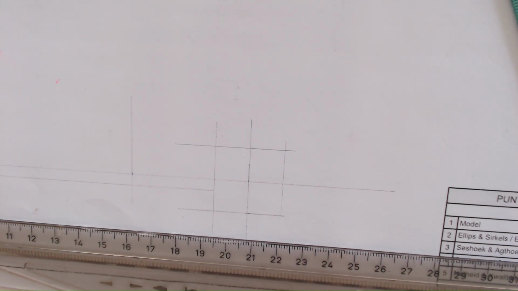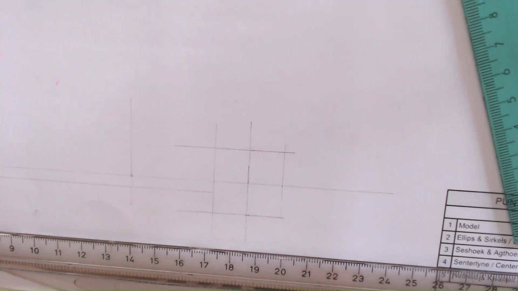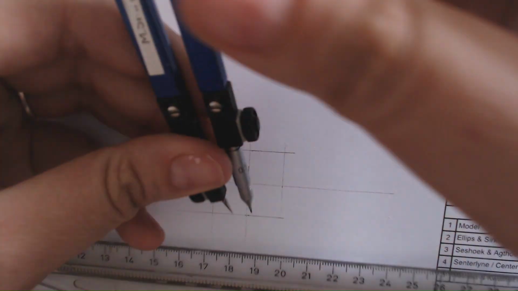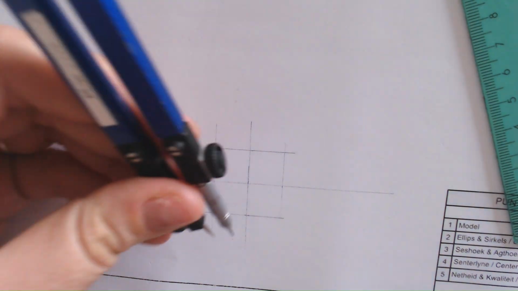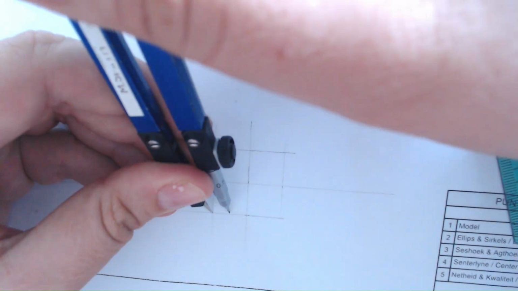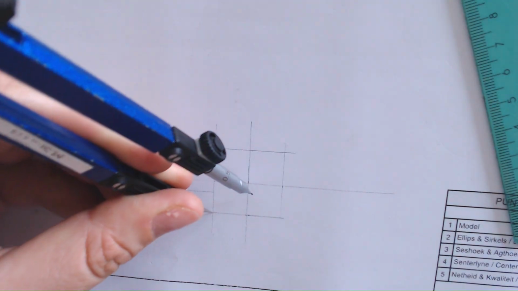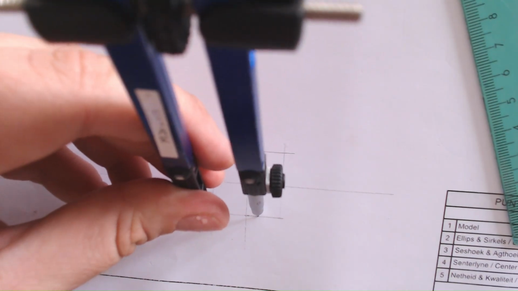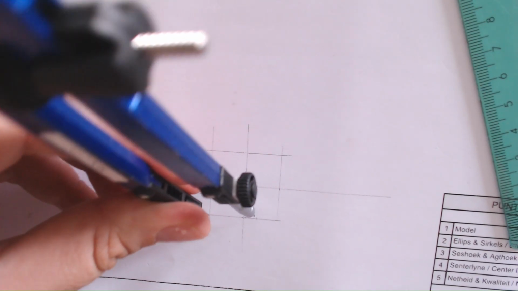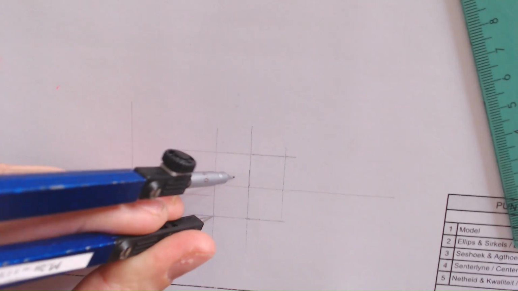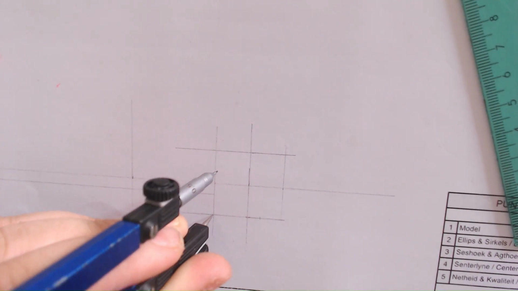Right, so next thing, I'm going to show you this technique. So I'm going to take my compass. Sharp point on the one side, pencil on the center. Okay, like so. Alright, so here is a technique that I want to show you, for when you come across something like this. I made a mark there and I make a mark here.